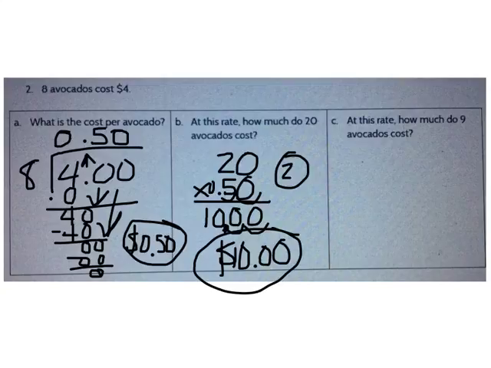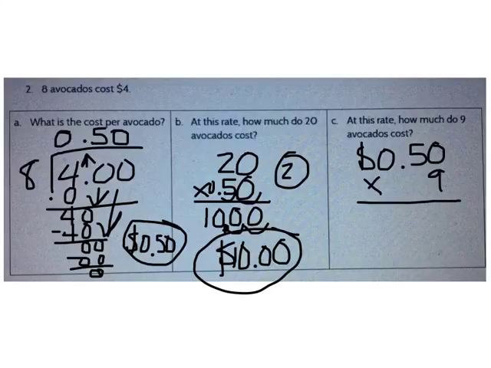At this rate, how much do 9 avocados cost? So what's 50 cents times 9? Go ahead and solve that problem now. How much would 9 avocados cost?